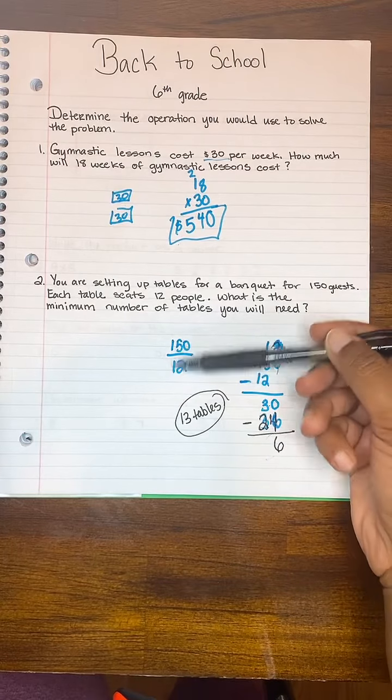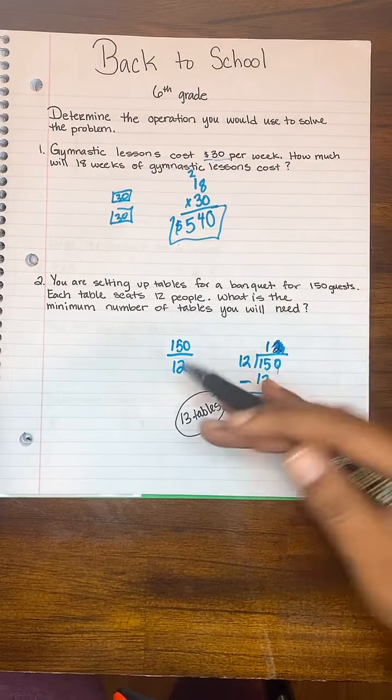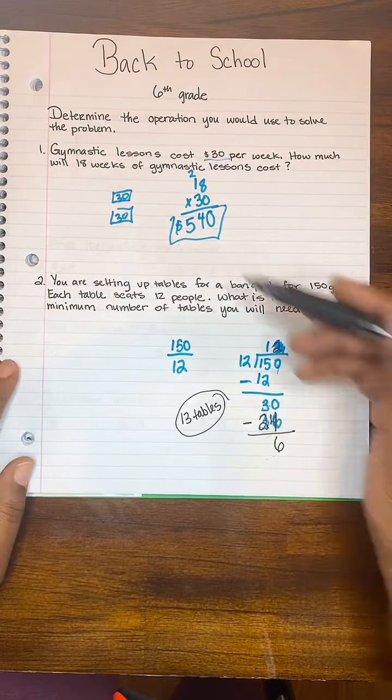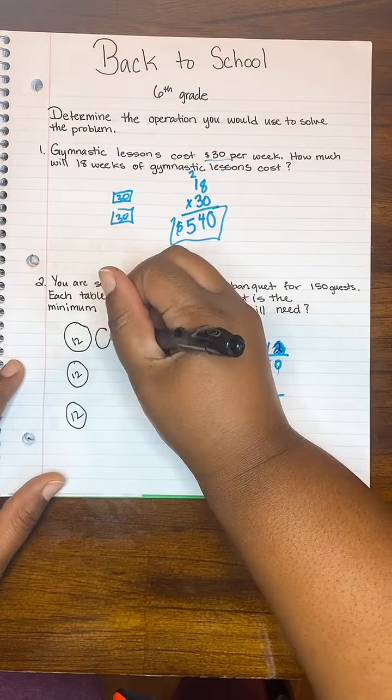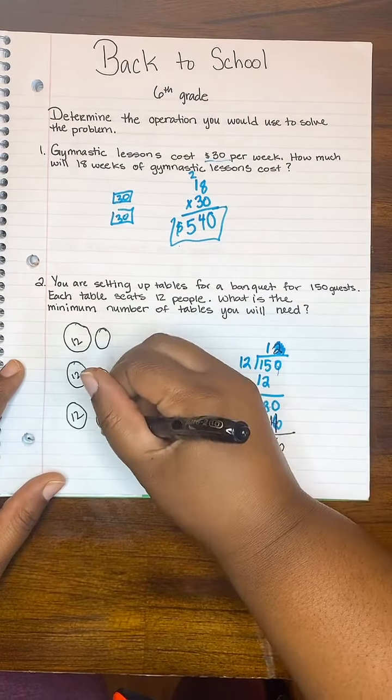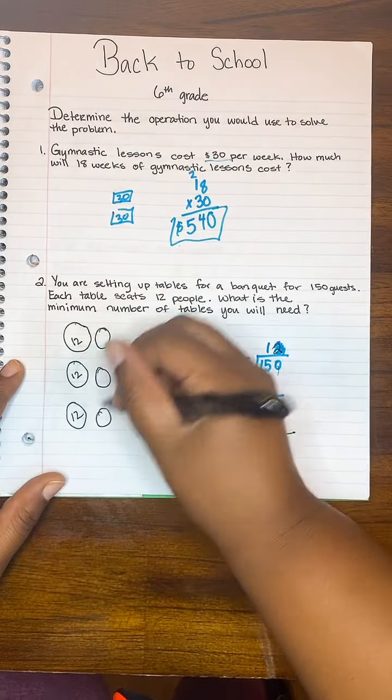So we said we're going to divide this. For people that are not getting this, let's draw it out. I have a table here, a table here, a table here. I could fit 12 guests here, 12 guests, 12 guests. Since we did this math, we know we're going to have 12 tables. So 1, 2, 3, 4, 5, 6, 7, 8, 9, 10, 11, 12.